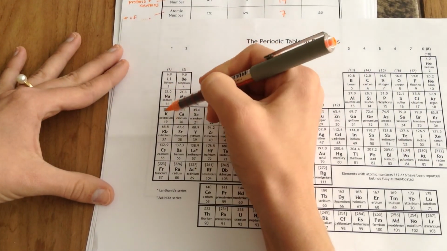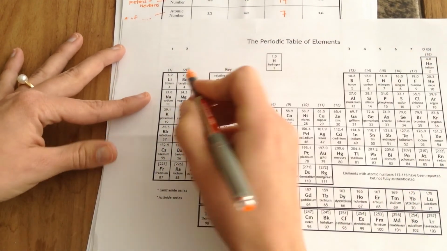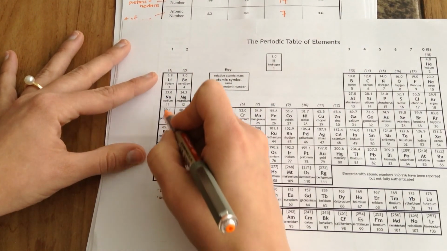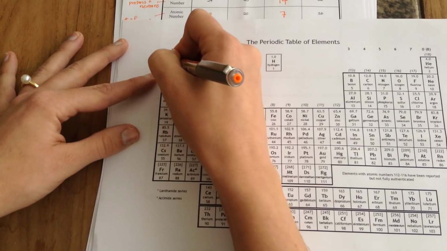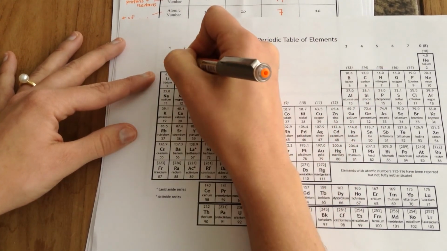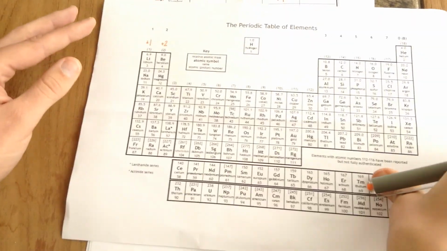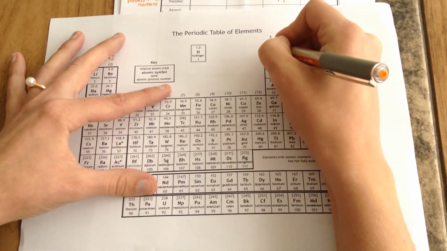everything in our first group has 1 outer electron. The group number can tell us that. So we have 1 outer electron, and we form an ion by losing that electron. So everything in this group has a charge of +1. Everything in this group has 2 outer electrons. We'll lose them and have a charge of +2. Everything here has 3 outer electrons.